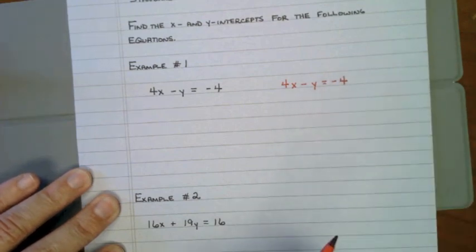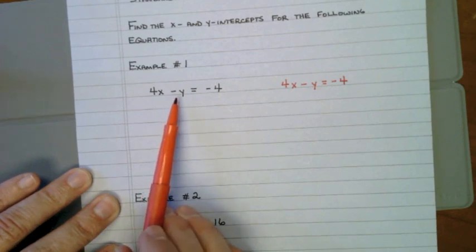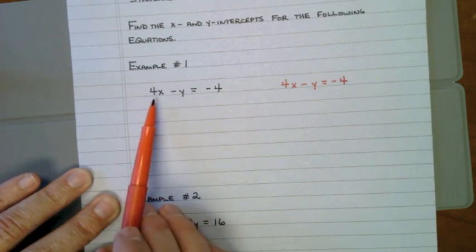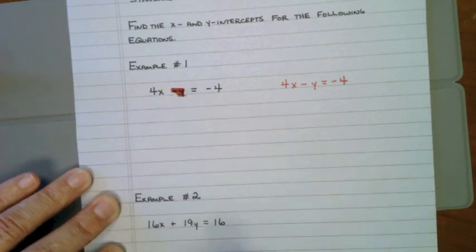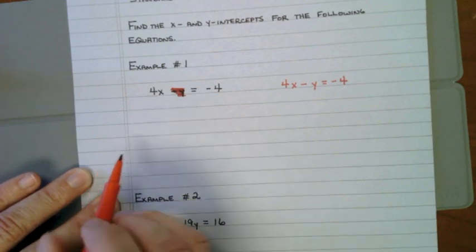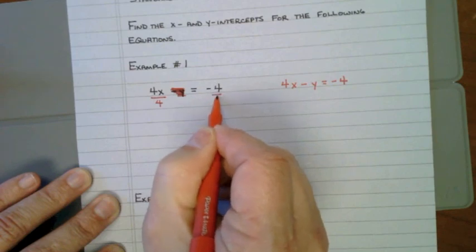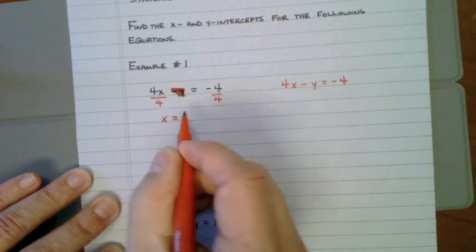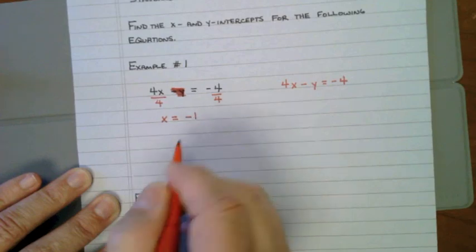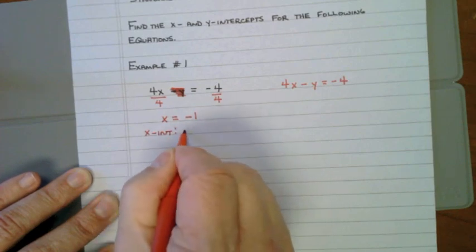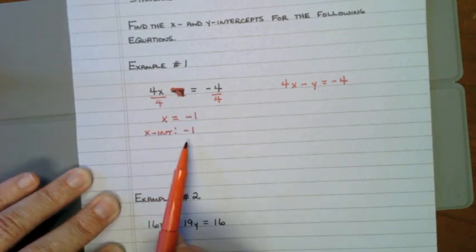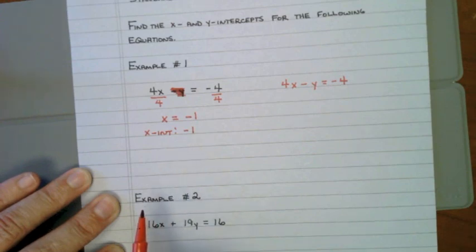To find the x-intercept, I do not need the y. So since I'm going to look for the x-intercept first, I'm going to mark out this part right here, and I'm going to solve this little equation that's left over. The little equation that's left over is 4x is equal to negative 4. To solve that equation, what do I need to do to both sides? Divide by 4. And I'm going to get x is equal to negative 4 divided by 4, which is negative 1. So the x-intercept, and here's the abbreviation for x-intercept, is negative 1. That's where this line crosses the x-axis, at negative 1.